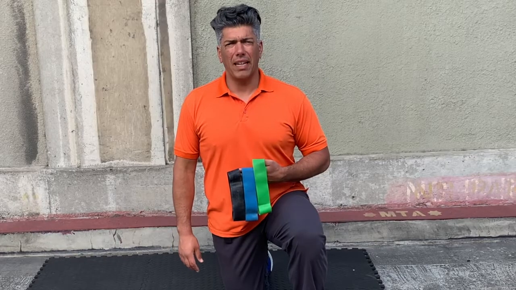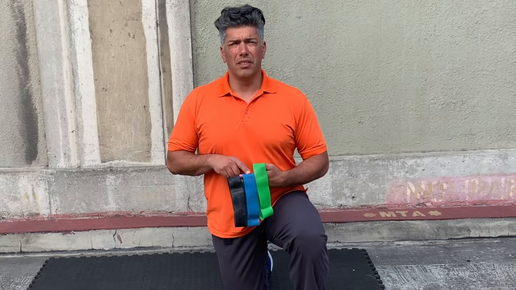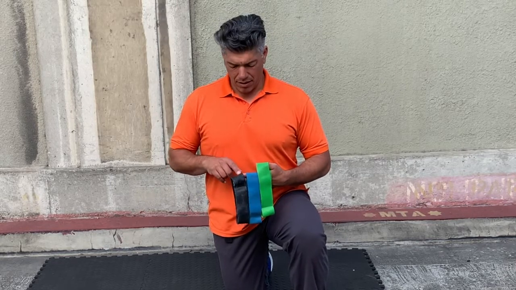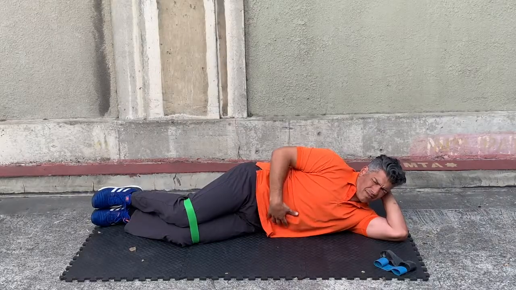Bands. They're a great tool that you have, so use them. The green is the easiest, blue is medium difficulty, and black is the hardest. Let's start with the green band.